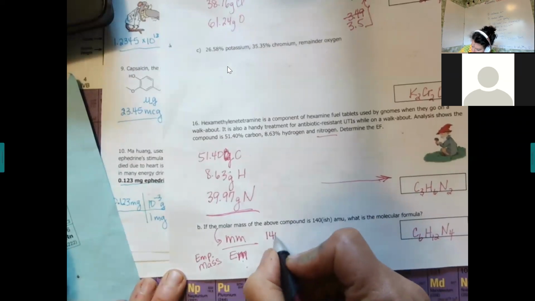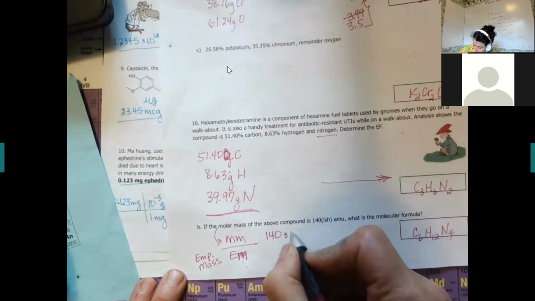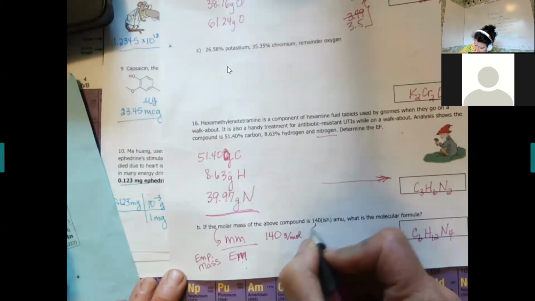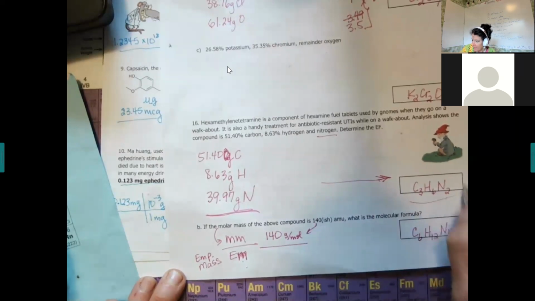So this is 140. This is again AMUs, which is grams per mole. So that's given. And we're going to divide by the mass of this. So the C3H6N2, you add up on the periodic table, and you get around 70 grams per mole.